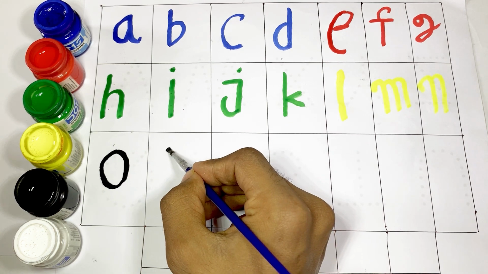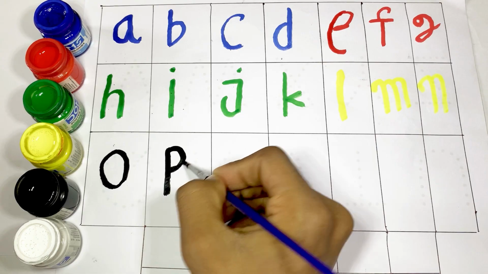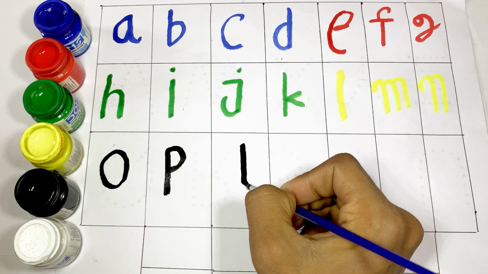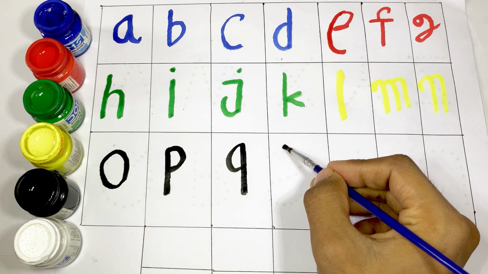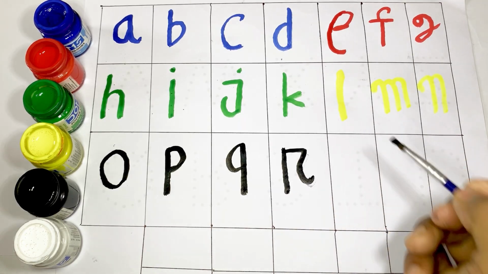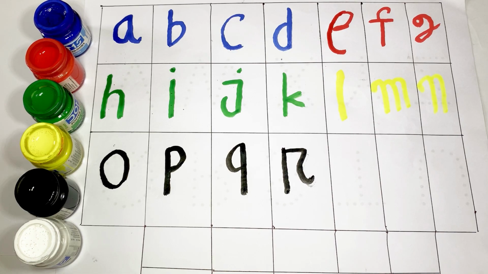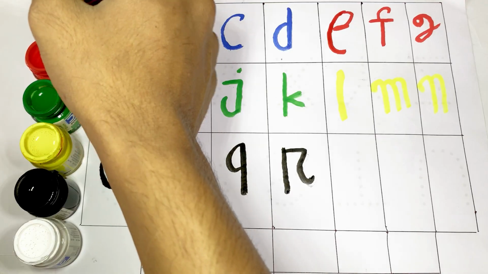P, P for parrot, P for penguin. Q, Q for queen, Q for quill. R, R for rose, R for rice. Now S. S for sun, S for snake. The alphabet S. And use blue color.